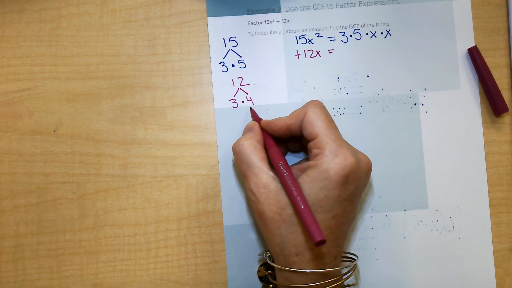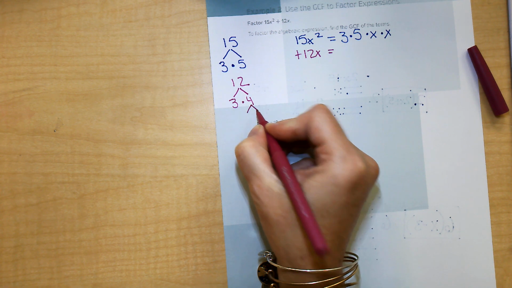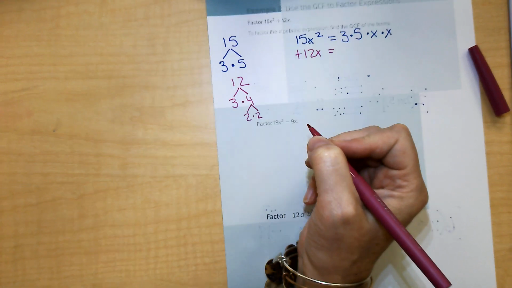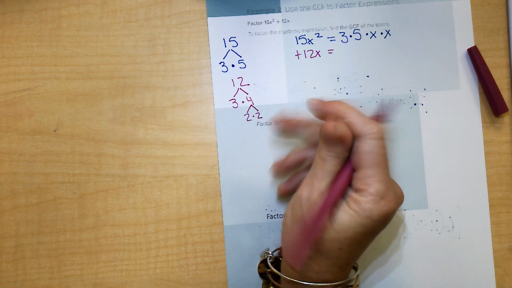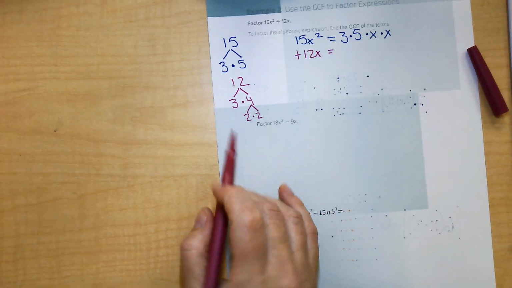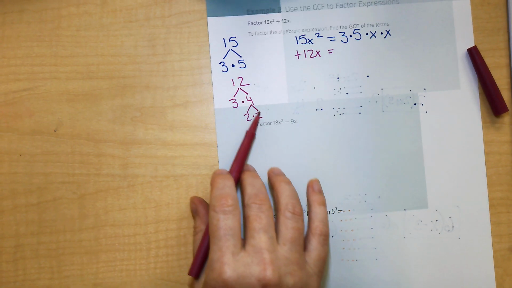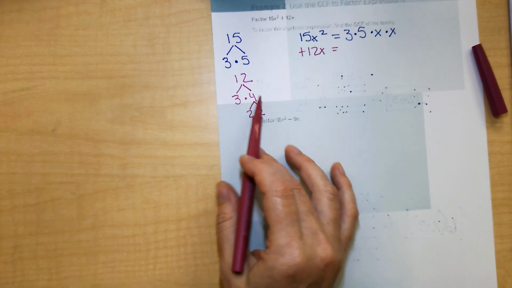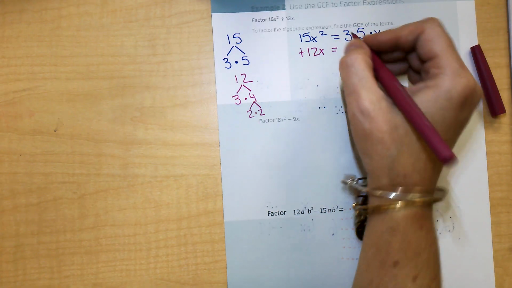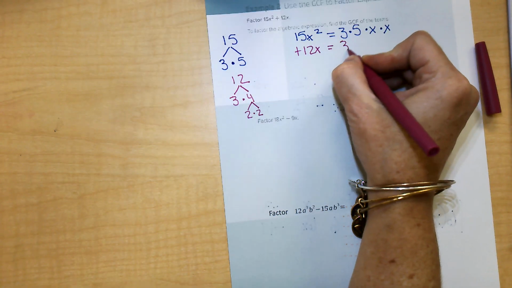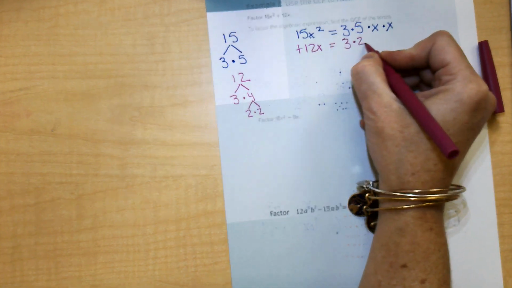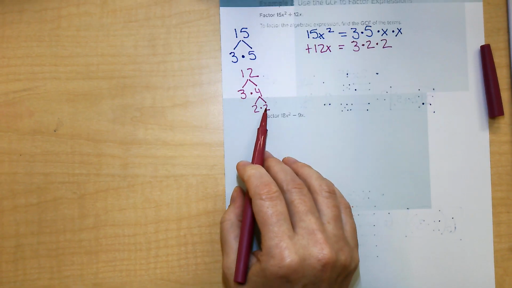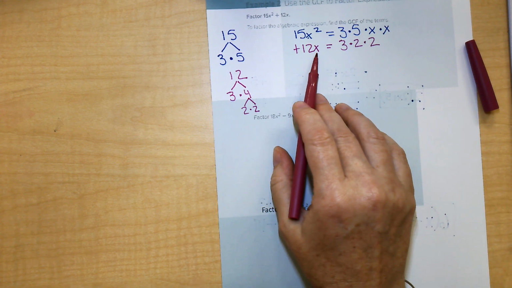because 4 is not a prime number, so we're going to bring that down to 2 times 2. Now, if you had done 2 times 6, you would have had a 2, and then when you factored 6, you would have the 2 and the 3. So your ending prime numbers are always going to be the same, no matter what intermediate number you have. So we have 3 times 2 times 2. What we're transferring over is the prime numbers at the end of each branch. And we have 1x this time.